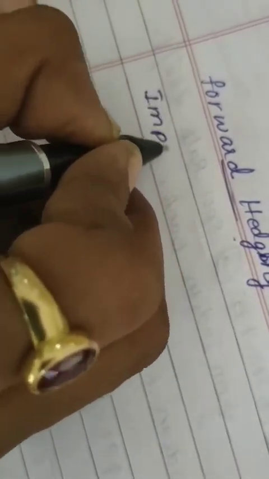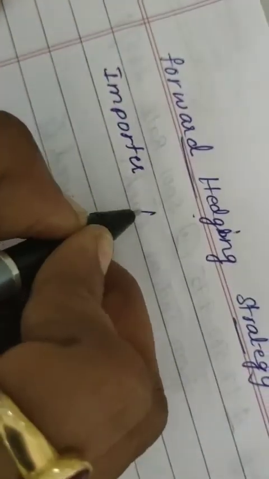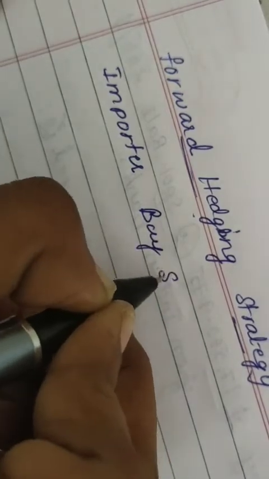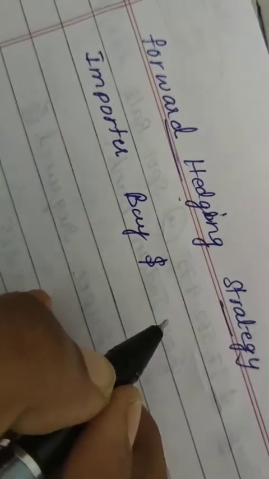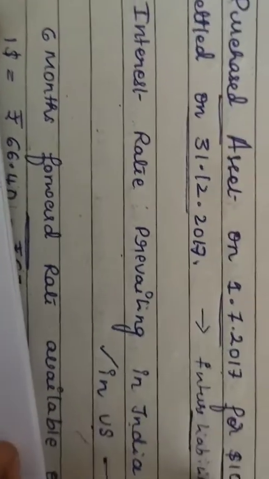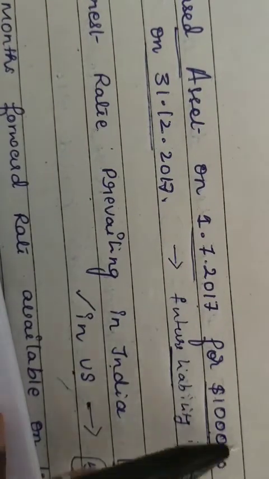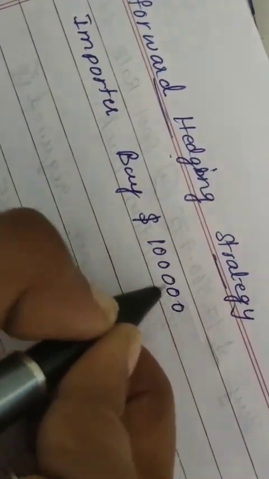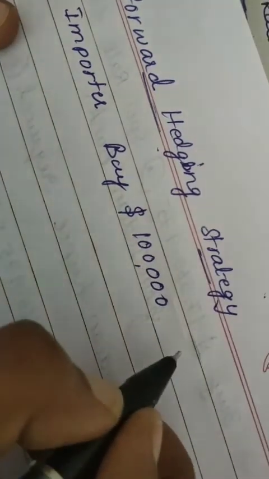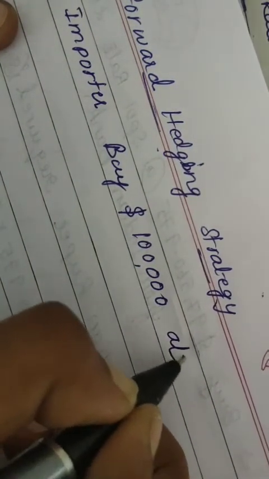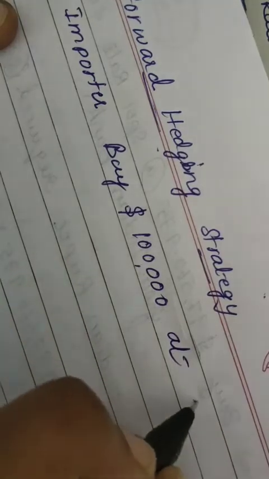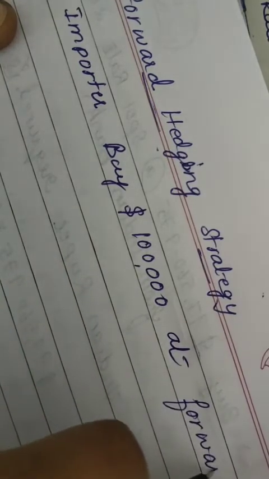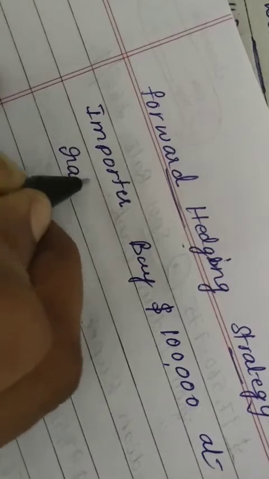So here importer buys dollars. How much? Here the liability is 1 lakh. He has to pay 1 lakh, so he should buy 1 lakh dollars at the forward rate.